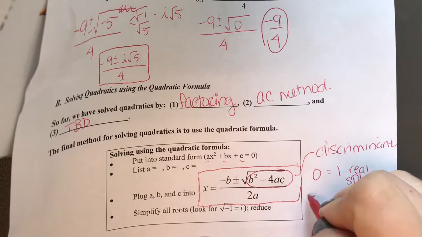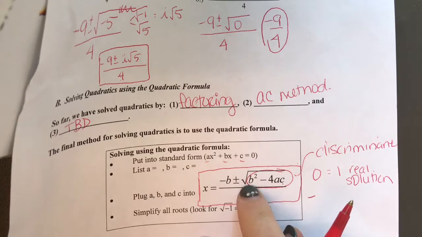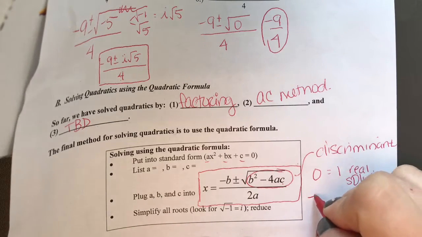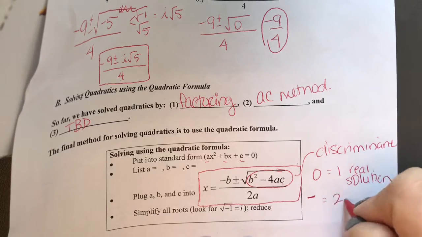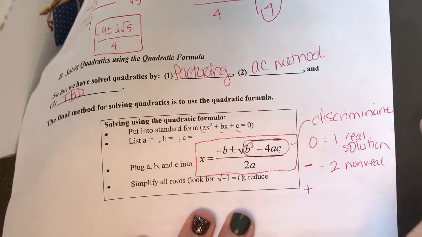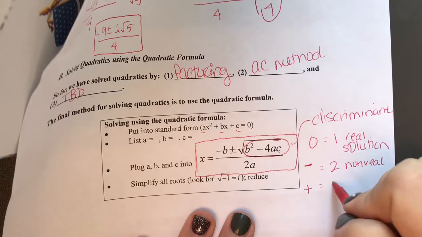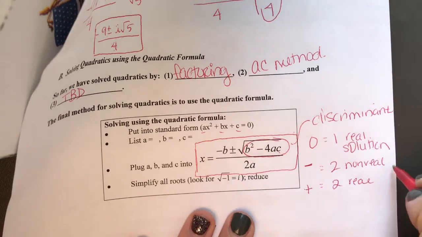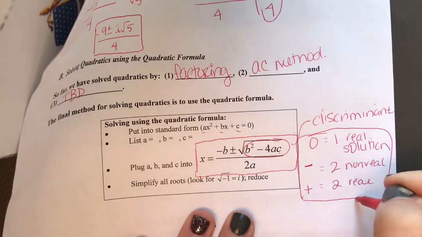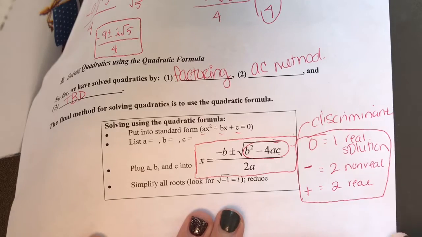If it's a negative number in here, you will get two answers, but they will both be complex. They will be non-real. So a negative number would give you two non-real solutions, and a positive number, you could take the square root and get two real numbers. So keep this chart handy. This will tell you how many answers you should get and whether or not you're correct or not.